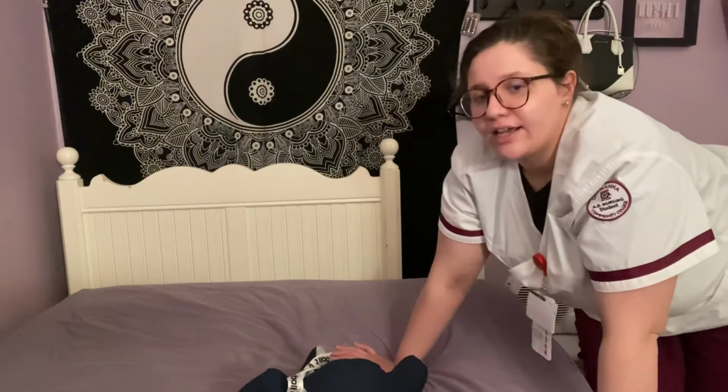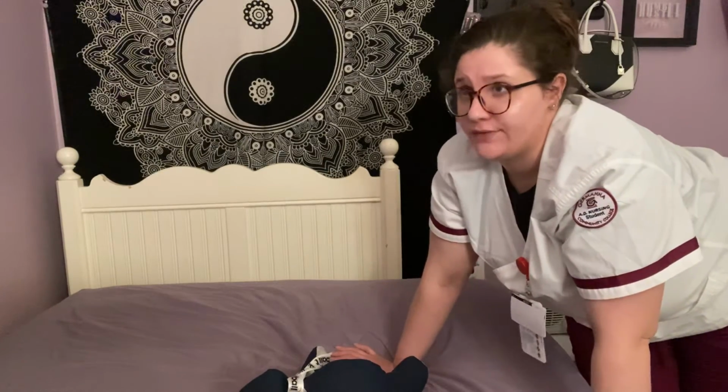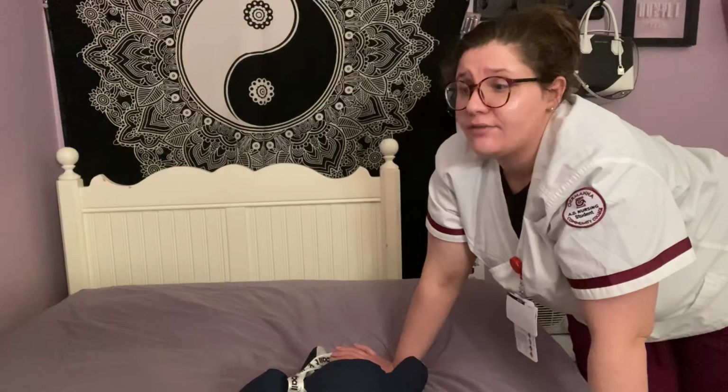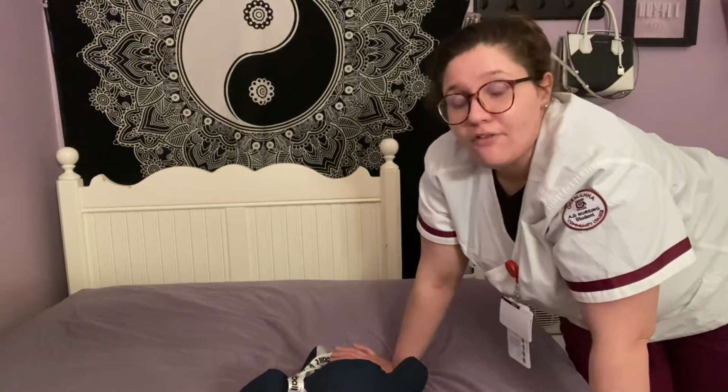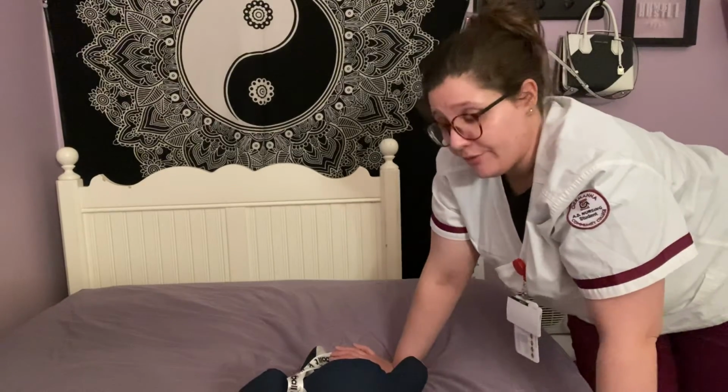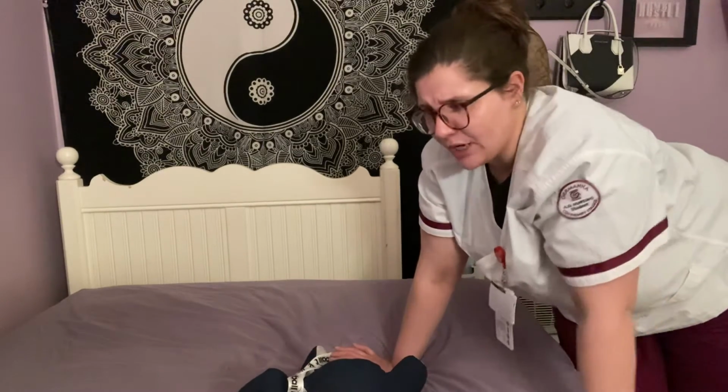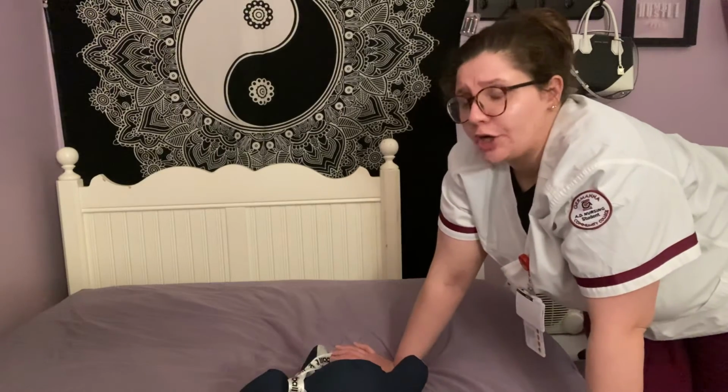I want to make sure that if this is an outpatient visit, I'm visualizing the cord healing and eventually getting ready to fall off. And if this is baby fresh out of the womb, I want to make sure that I'm assessing 2 arteries and 1 vein.